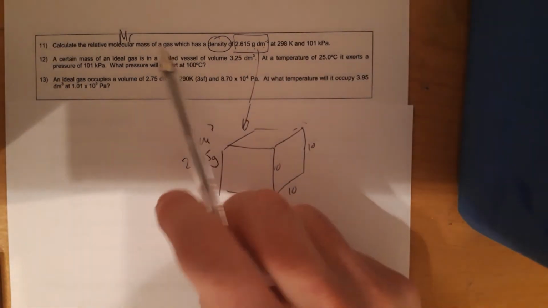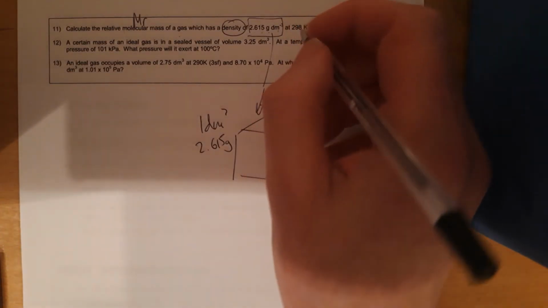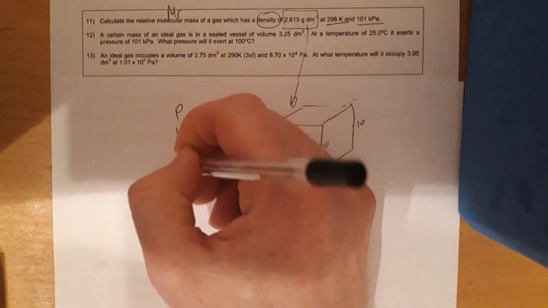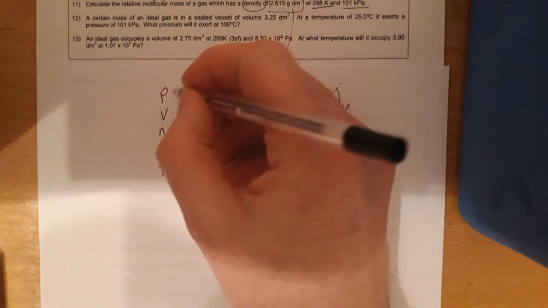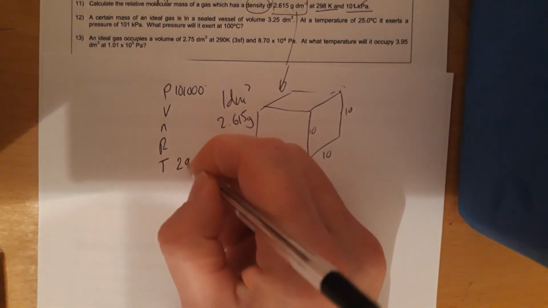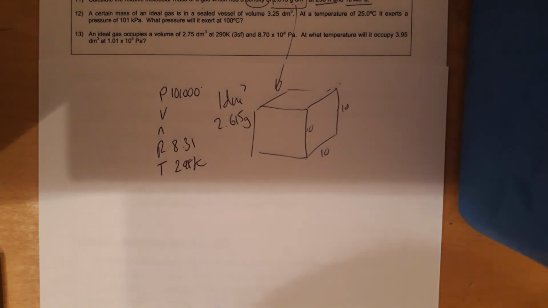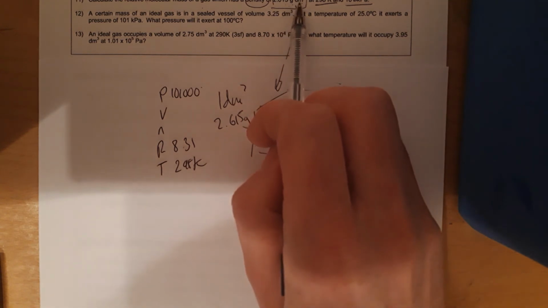So anyway, it wants me to work out the relative molecular mass. Well, I don't know how to do that yet, but it can't be that hard. They're giving me a temperature, they're giving me a pressure. So let's just see what we've got. P, V, n, R, T. Honestly, I don't know what I'm doing yet. 101 kilopascals, that's 101,000 pascals. Okay, I'm happy with that. 298 Kelvin, I'm happy with that. R is 8.31. Calculate the relative molecular mass of a gas which has a density of this many grams per decimeter cubed.